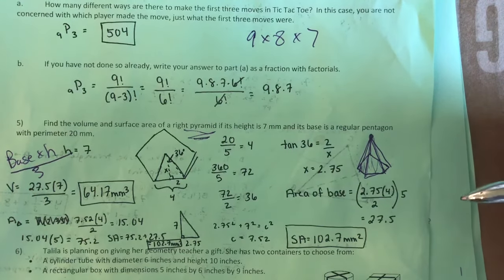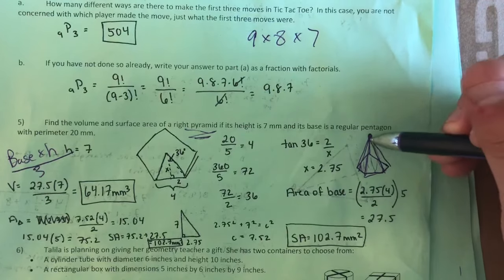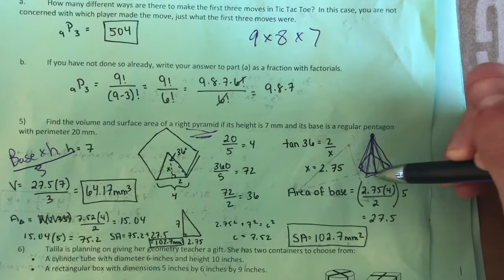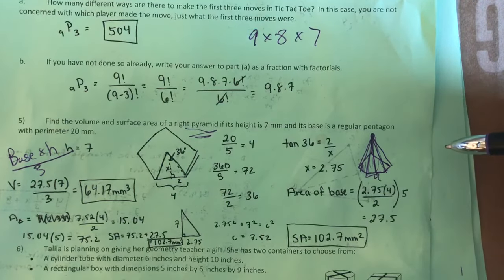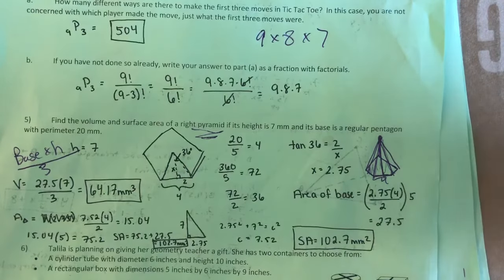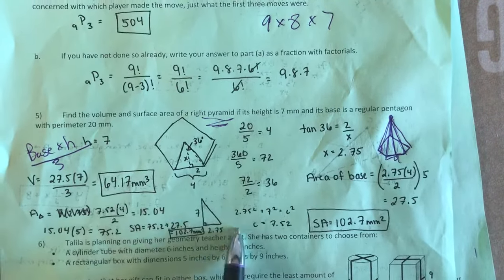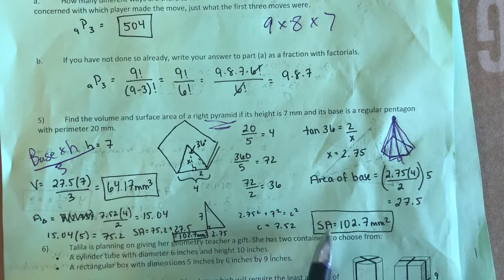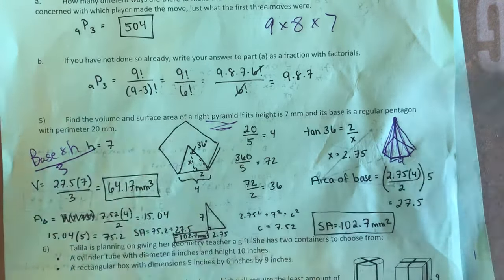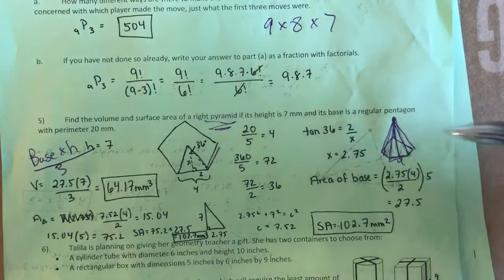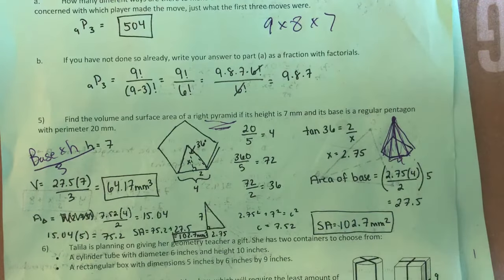And so there's 5 of those, so we'd have to somehow find this height of it. We already know that this was 4, and so the height would go along with this little part, trying to find that height. And once you have that, you can use it to find the surface area. All the triangles added together, along with the base of the pentagon, gives you your total surface area.